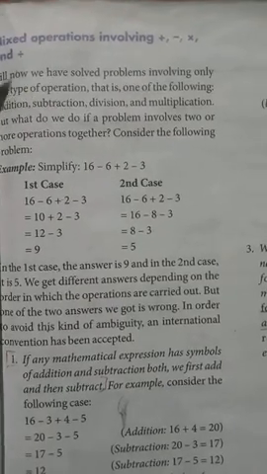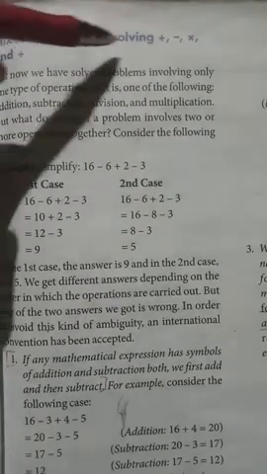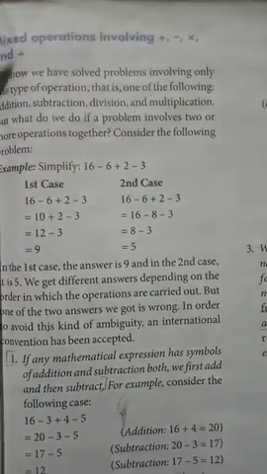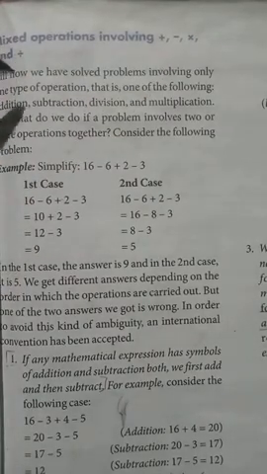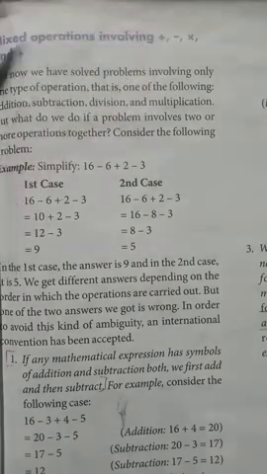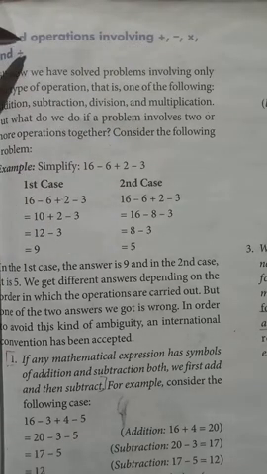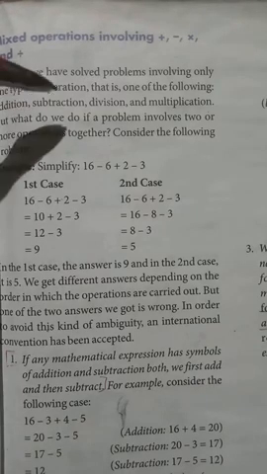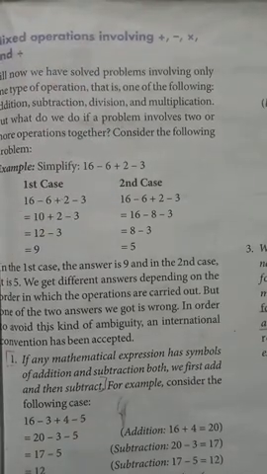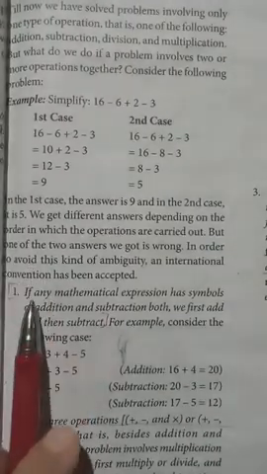Now we'll see chapter 2, mixed operations involving plus, minus, multiply and divide. Suppose in the same question we have all these 4 operations, then what to do? We may have to add, subtract, divide and multiply. Then in that case, what should we do? So see the first rule.